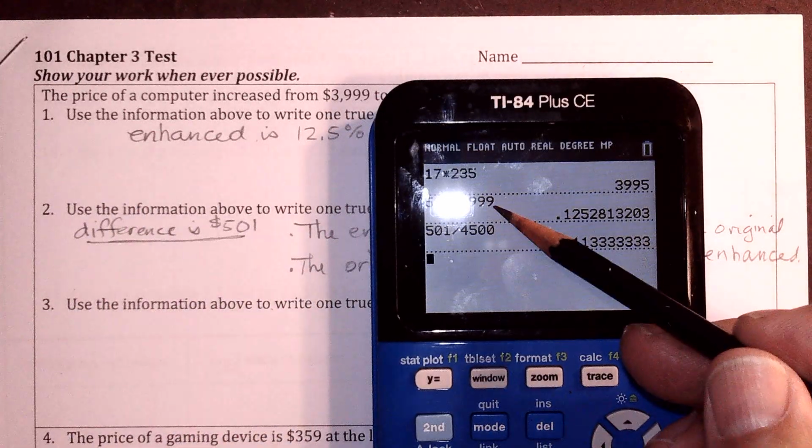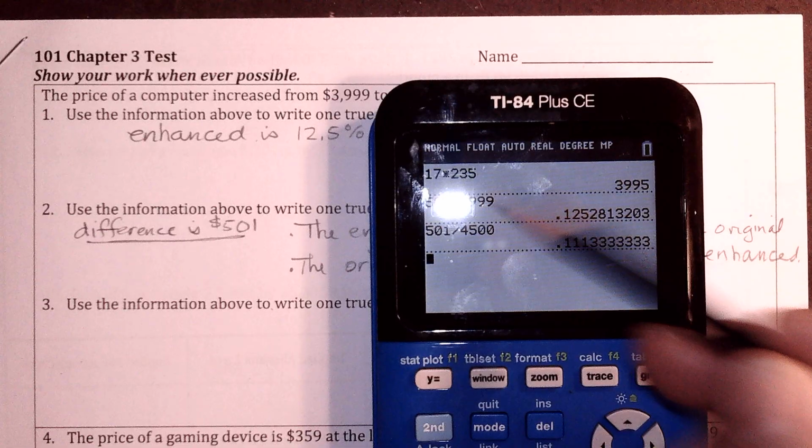And that's because we divided by the original, so we're comparing it to the original.